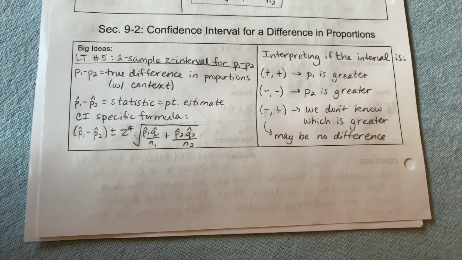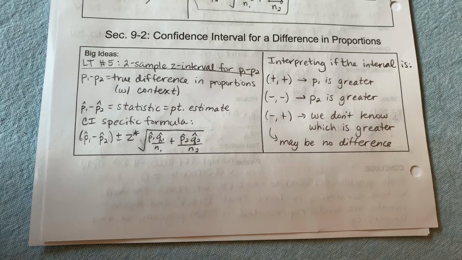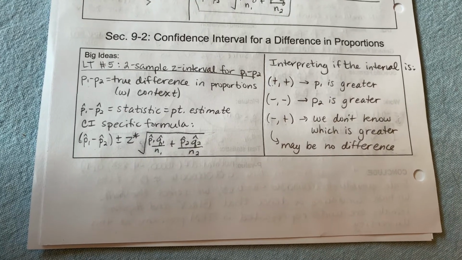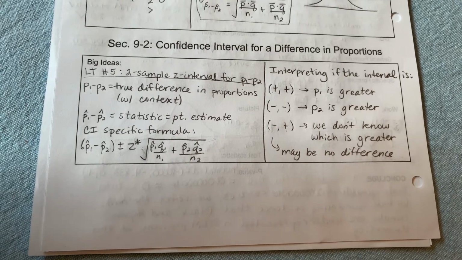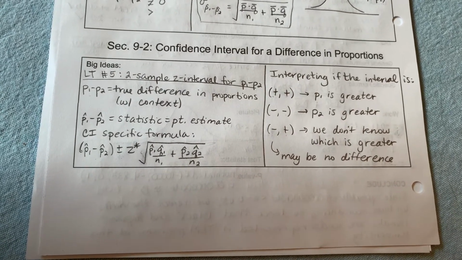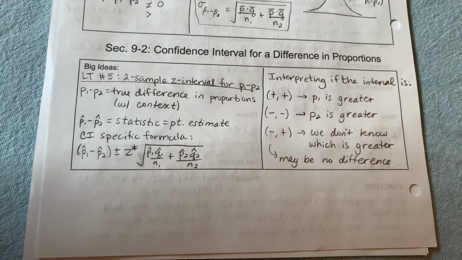Okay, that's it for a difference in proportions. Remember, when you're doing your homework, make sure you follow the 4-step process on all 3 of those problems for both the hypothesis test and the confidence intervals, but you don't have to check the conditions twice.